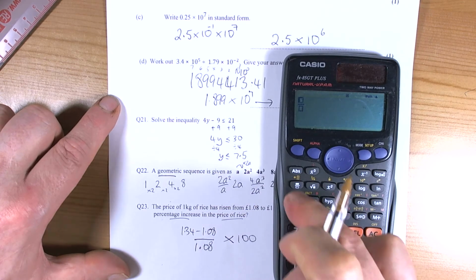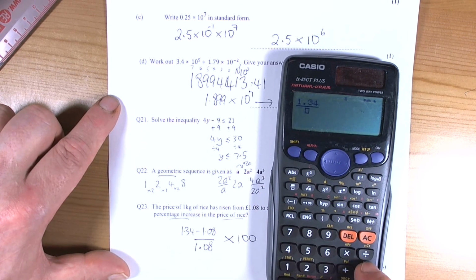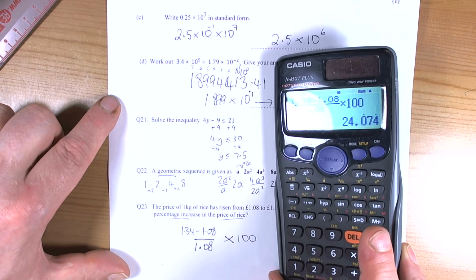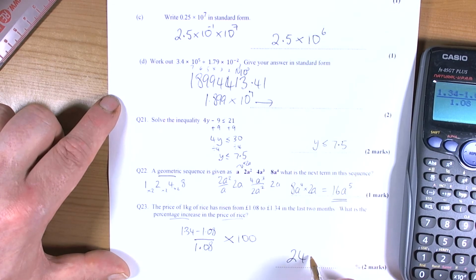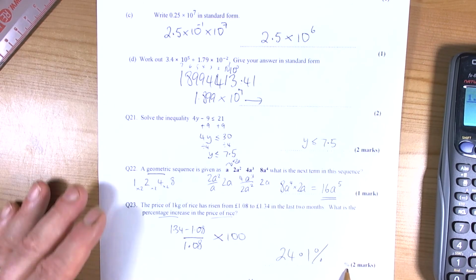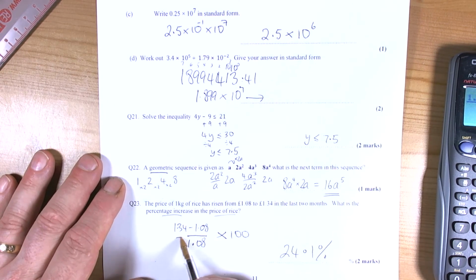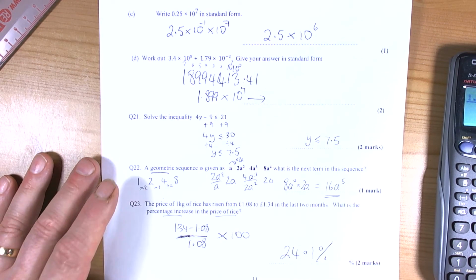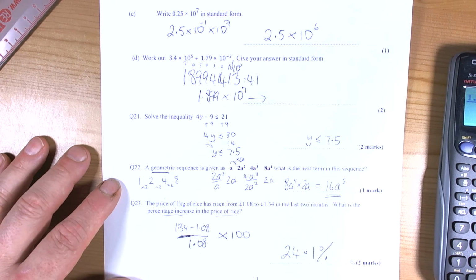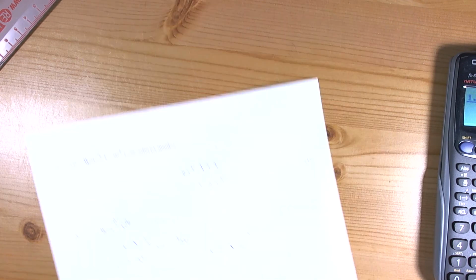Okay, so fraction key, 1.34 take away 1.08 over 1.08, come away from the fraction, times 100 equals, and change that into 24.1%. Okay, so when you're giving an answer as a percent, the classic way of thinking of those is fraction times 100. And the fraction just comes from reading the information and going through what it actually wanted. Remember the bottom there is always the original amount. Okay, so that's an example of percent.